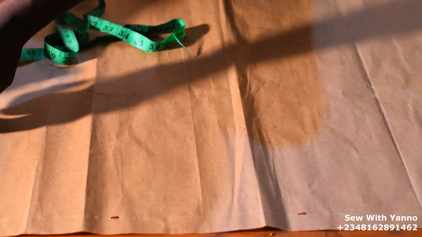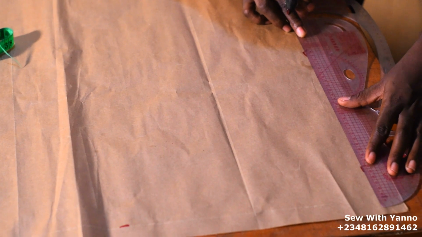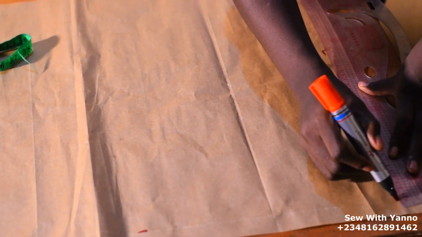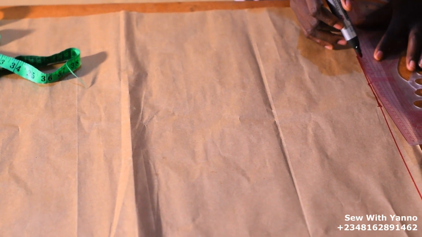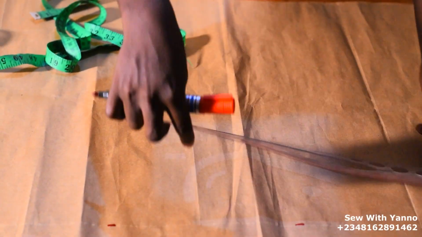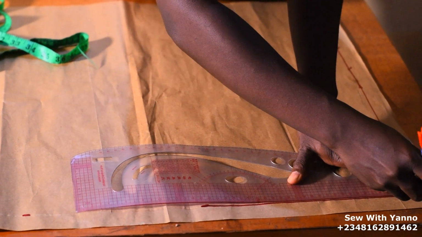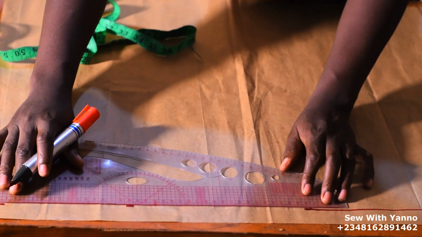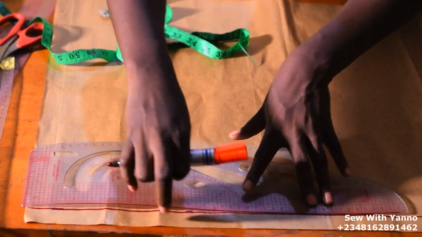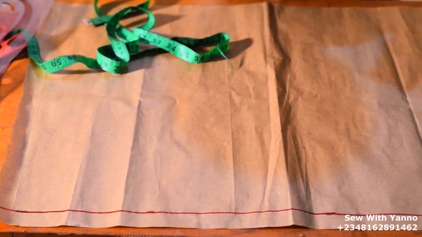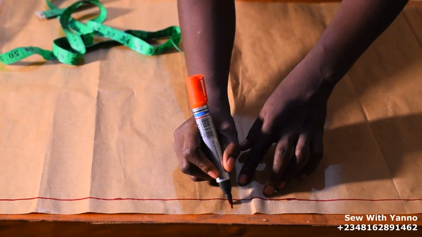And then I'll bring my ruler and match up the points together. So, as you can see from here, I've drawn out my starting point line. So this is the up.